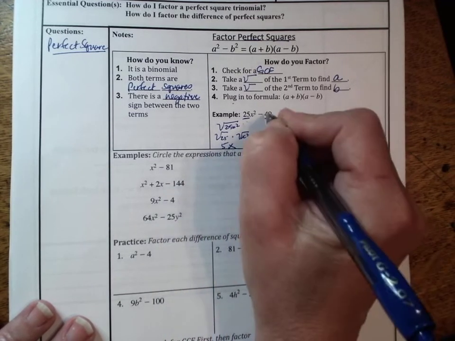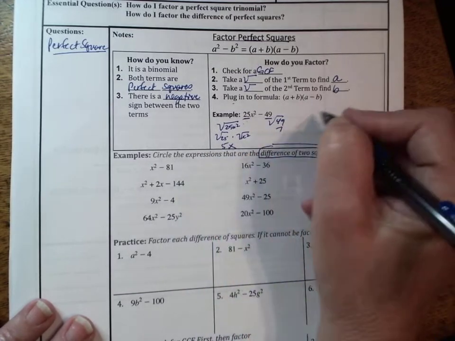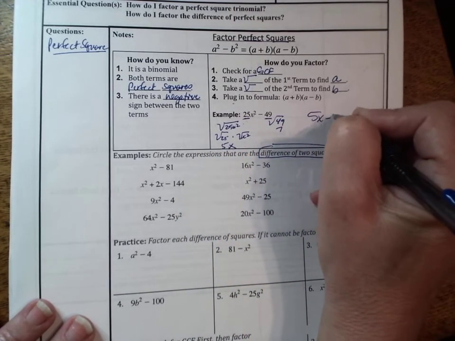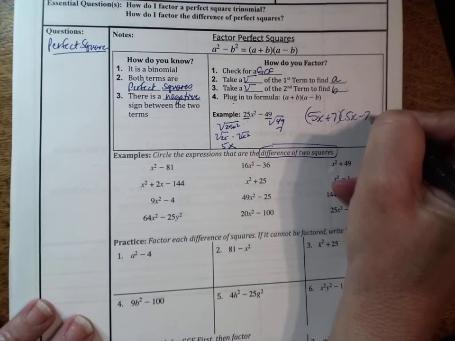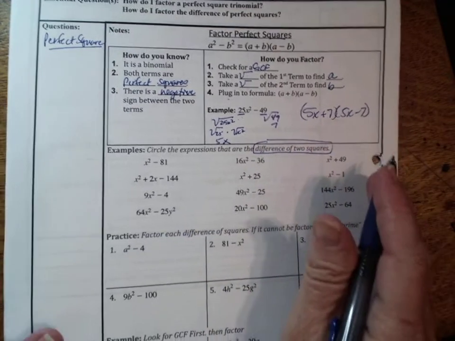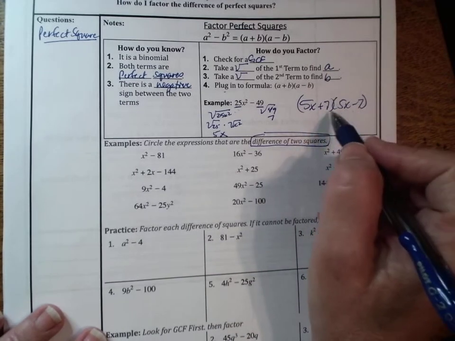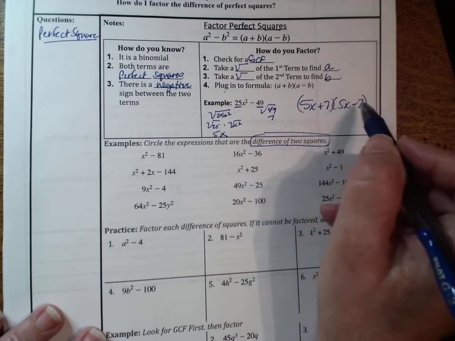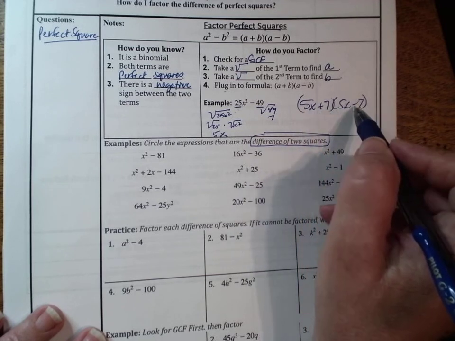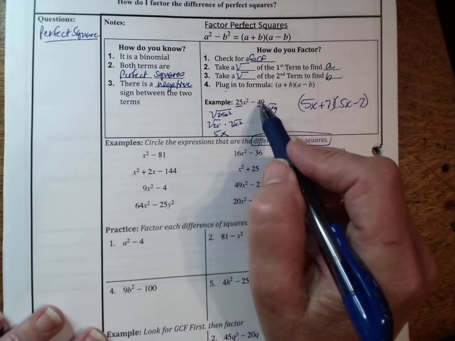So this is 5x. Then the square root of 49 is 7. So you're going to have 5x plus 7, 5x minus 7. The order really doesn't matter, but a lot of times I put the plus first. When you FOIL this, you will lose the middle term. It'll subtract out. It's the exact same thing, except one has to be positive and one has to be negative. That's what we call the difference of perfect squares.